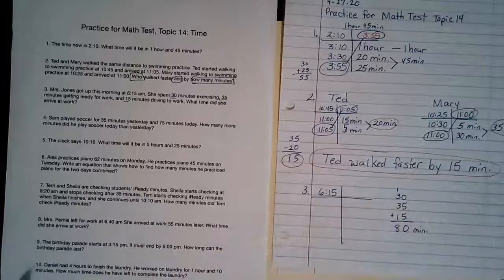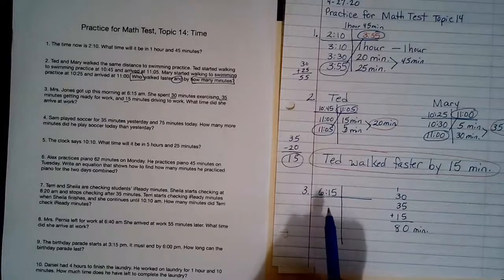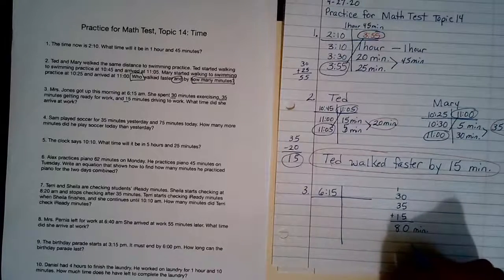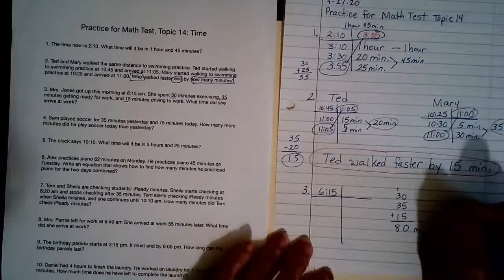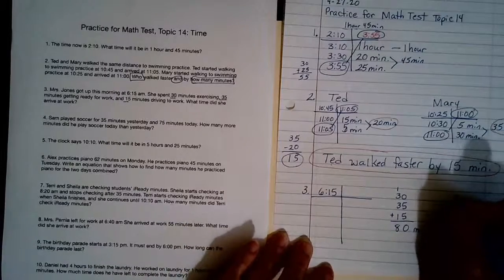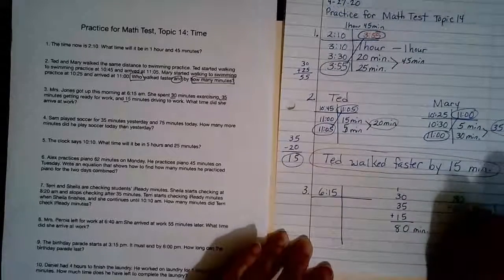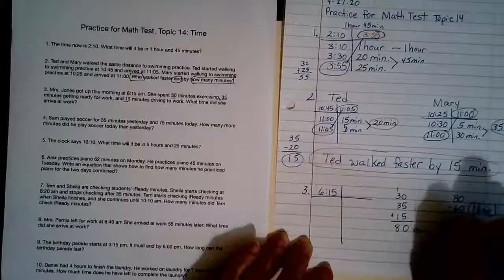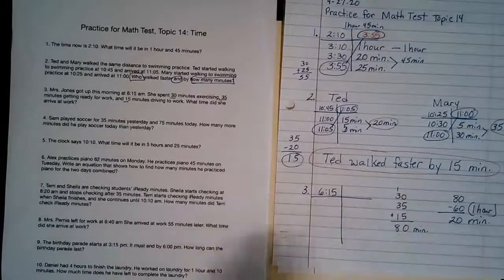Now, we can think, I know that I could go forward an hour, and that would be a lot quicker. So let me think, how many minutes are in an hour? It's 60 minutes. So if we have 80 minus 60 for 1 hour, we have 1 hour and 20 minutes. That's the time that I have to go forward.